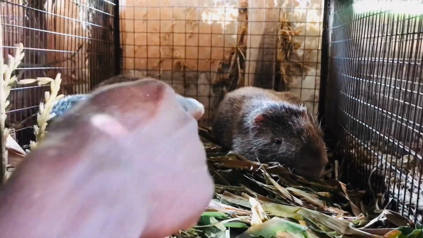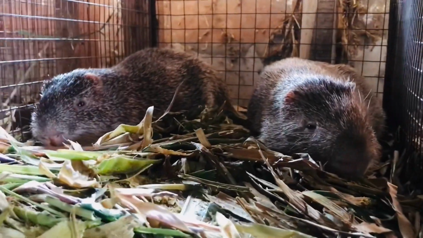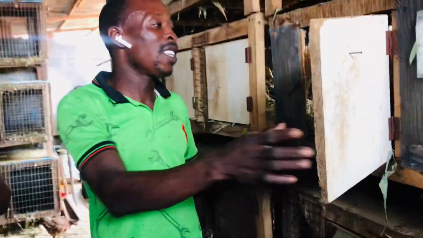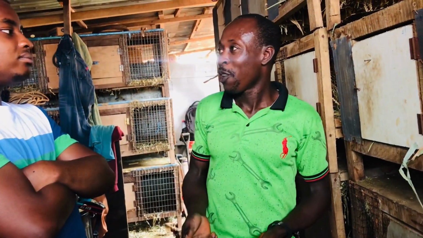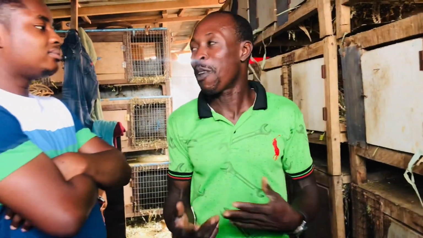But there is another male that I can't give a female, it's not good for that. If somebody comes to buy an animal like this to go and kill, I won't sell it. You can't come and say you want an animal for consumption.